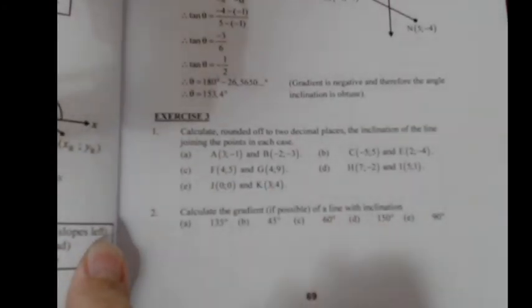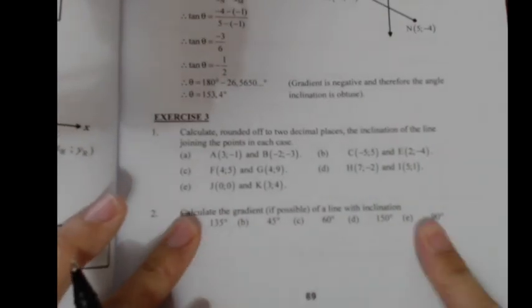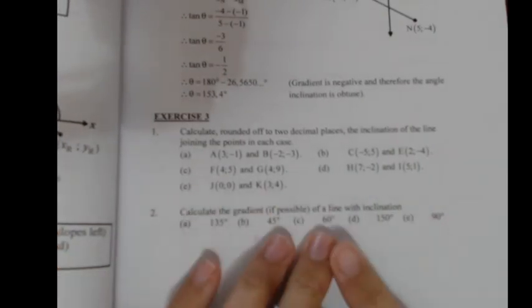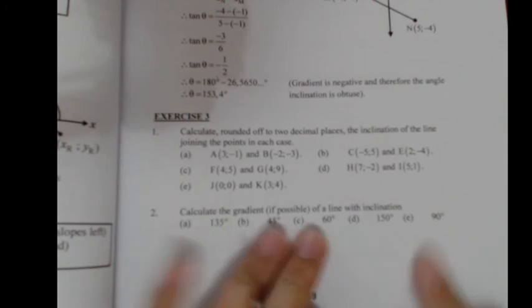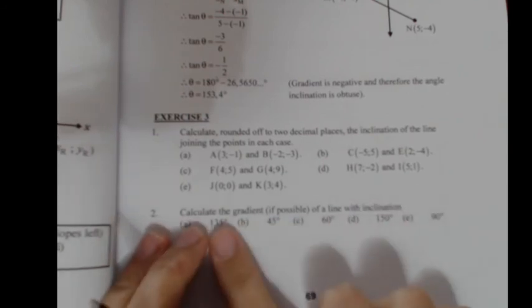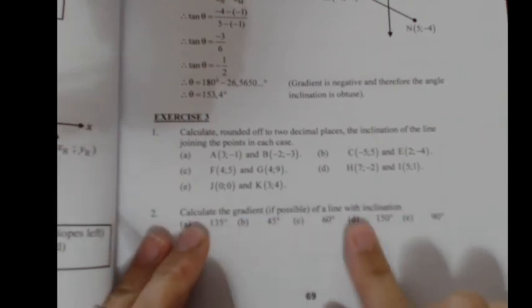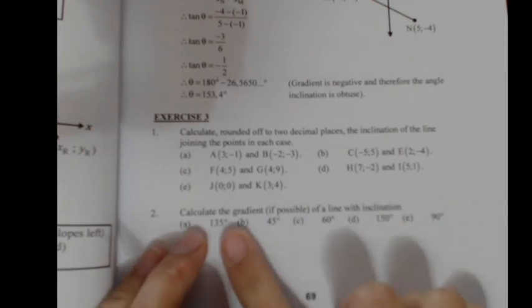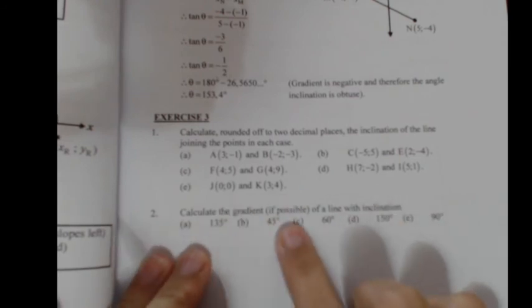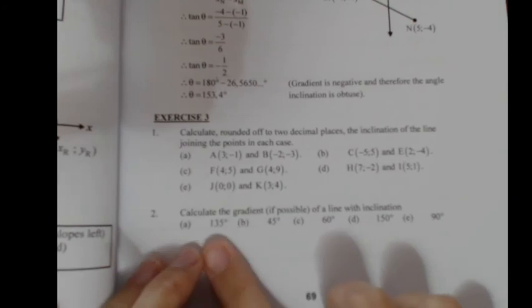Question 2 here, I'm just going to do number A and B. You can do C, D, E on your own. This is really easy. It says calculate the gradient of a line with inclination. Right, so now they give you the theta and they want the M. So A is 135 and B is 45.